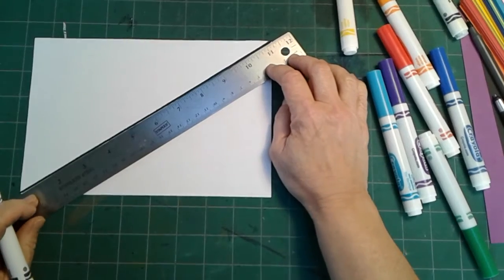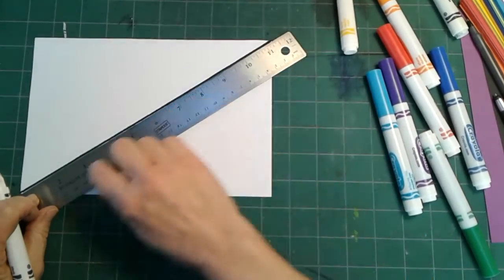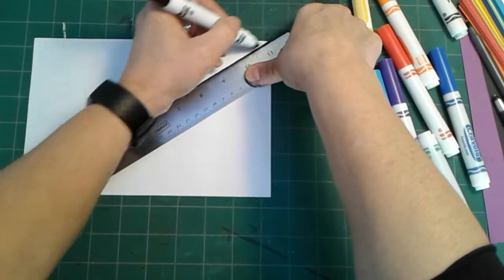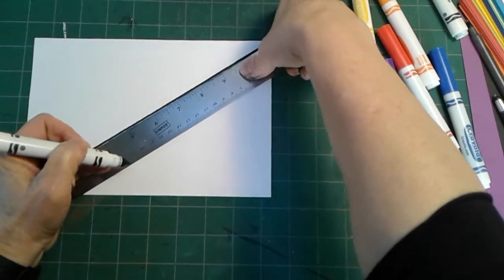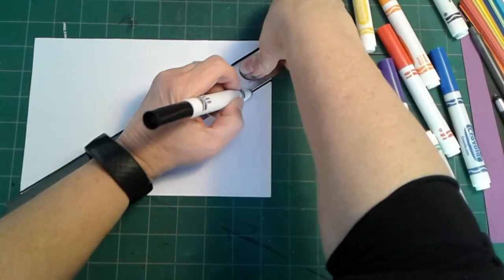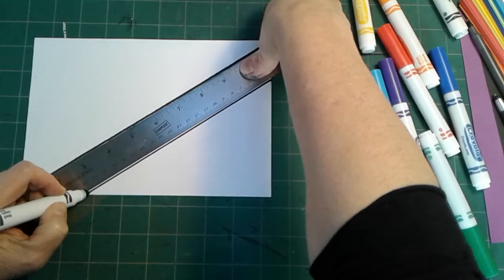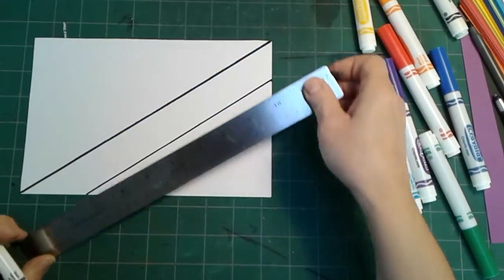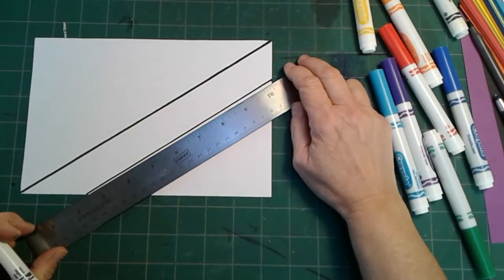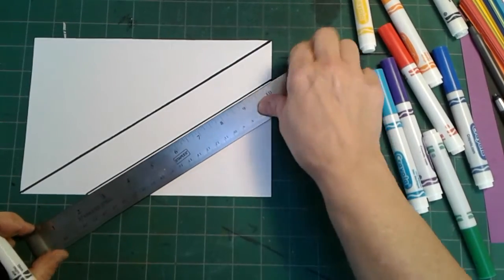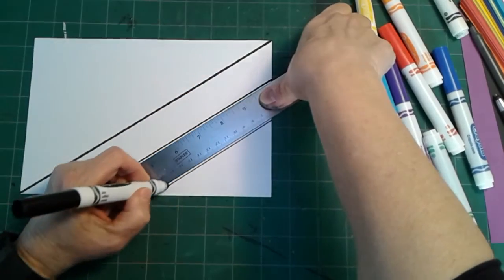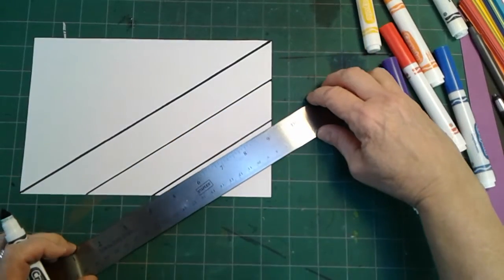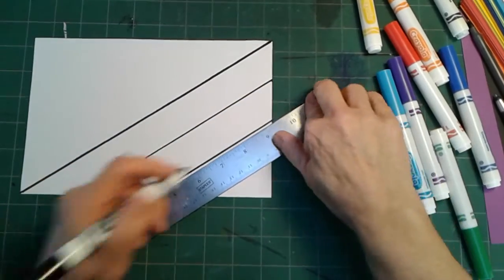Now I'm going to show you a trick that I've learned with rulers in order to make my lines even and parallel. When I do one line with this ruler, I'm going to make another line on the other side. And that way I know that those lines are parallel and they're straight. So I am just going to continue making a few black lines here. And you don't have to do it this way, it's just a suggestion. I'm going to make them all the way to the edge.